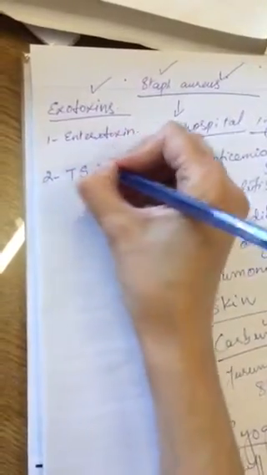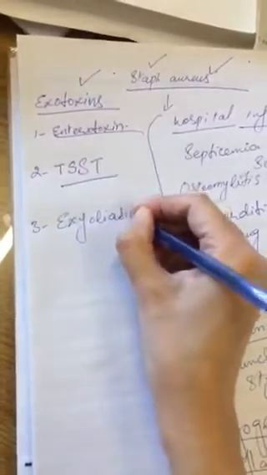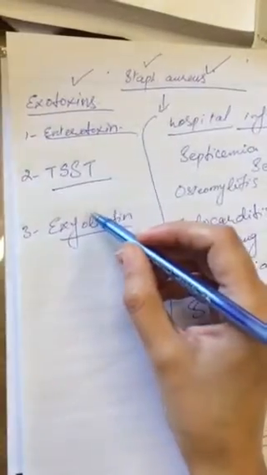Apart from these pyogenic conditions, the Staphylococcus aureus also produces some specific exotoxins. Now, what are these exotoxins? There are 3 exotoxins. They are very important. The one is enterotoxin. The second one is toxic shock syndrome toxin. And the third one is exfoliating toxin. You should know their mechanism of actions.